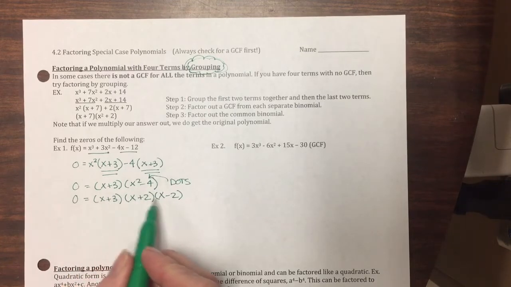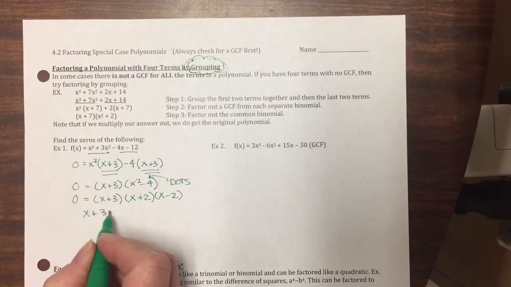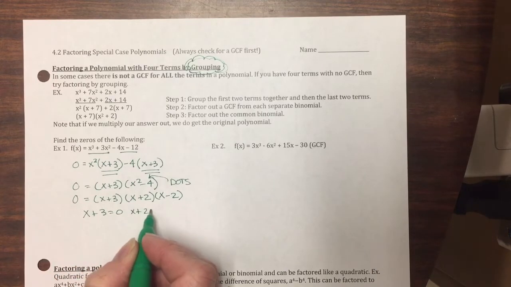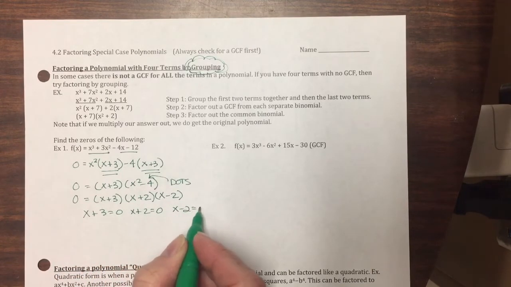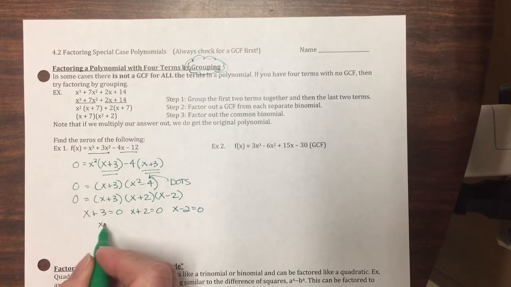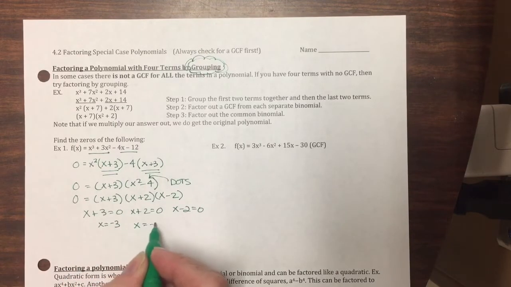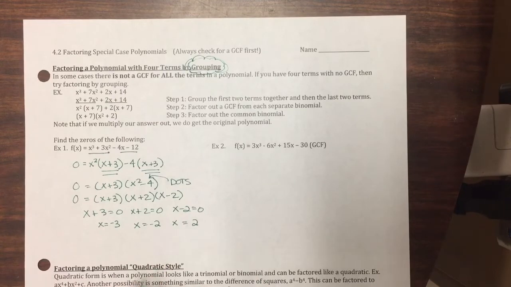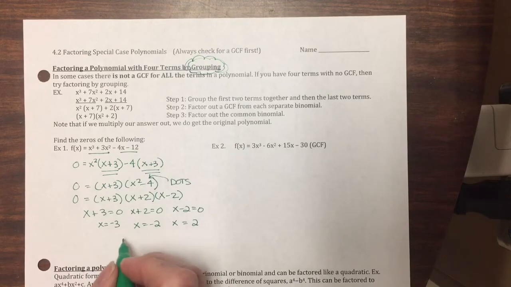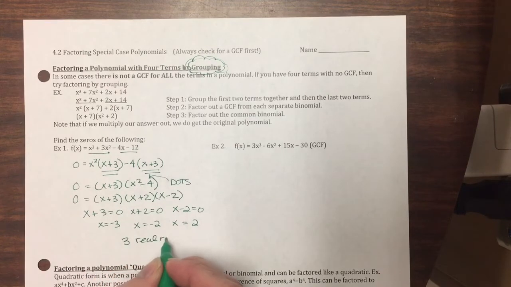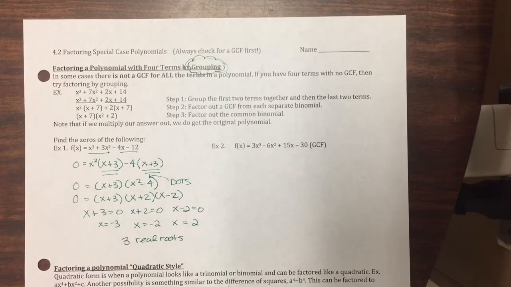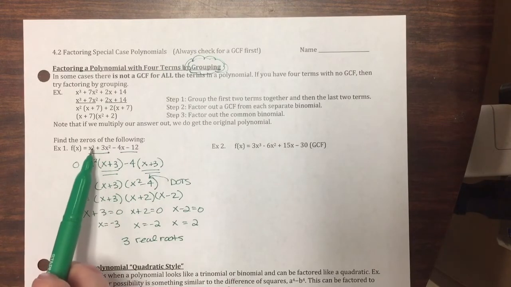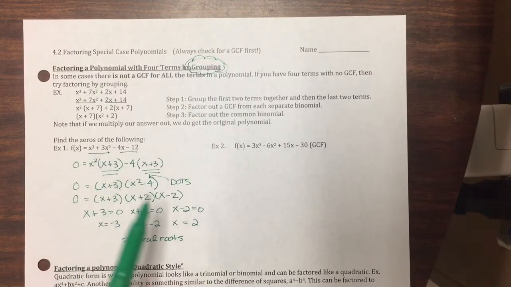And I'm going to set each of my factors equal to 0. X plus 3 equals 0. X plus 2 equals 0. X minus 2 equals 0. And I would get x equals negative 3, x equals negative 2, and x equals positive 2. This is 1, 2, 3 real roots. Those are my x-intercepts, those are my zeros. And notice that I have a third degree polynomial. So I should get 3 roots from my third degree polynomial.